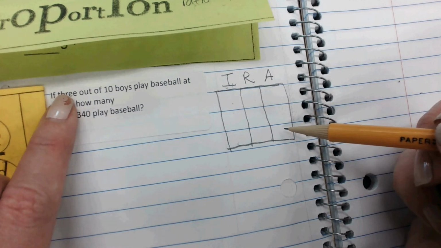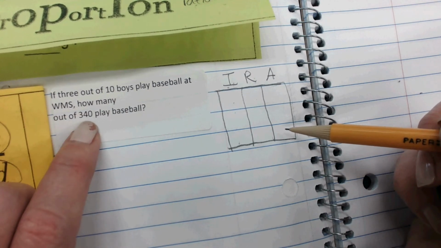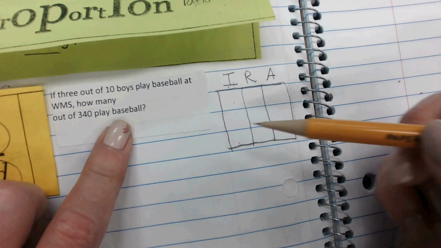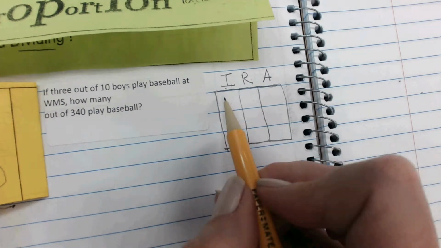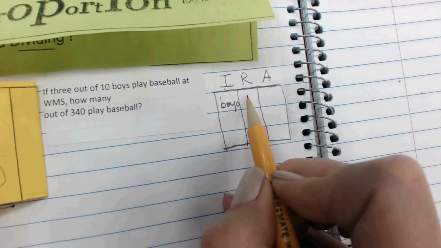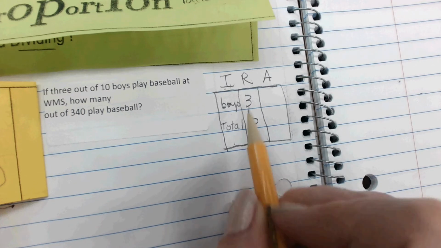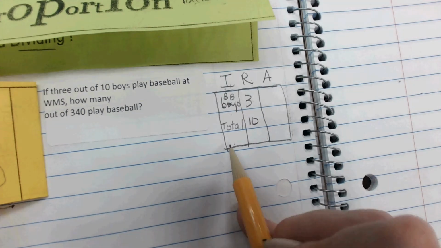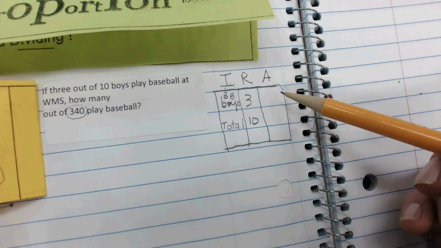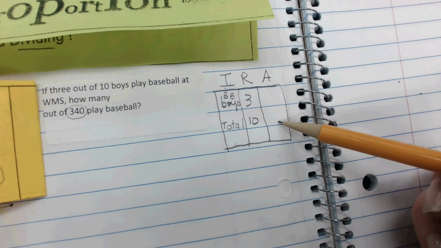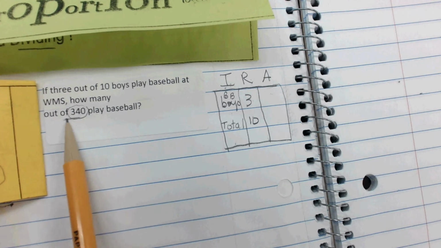So the question now says, if 3 out of 10 boys play baseball at West Middle School, how many out of 340 play baseball? Okay, excuse my chipped fingernail polish. So if 3 out of 10 boys play baseball, so these are the boys, and the ratio is 3 to 10, and the 10 represents the total number of boys. These are the boys that play baseball. How many out of 340? Well, 340 is our actual number. Is that the numbers playing baseball or the total number? So reading it again, it says how many out of, which tells me it's the total of 340.